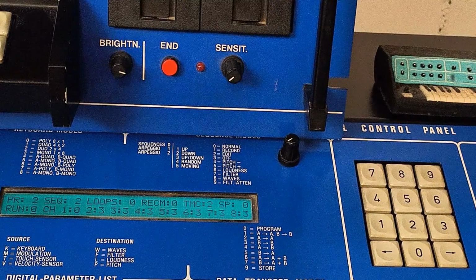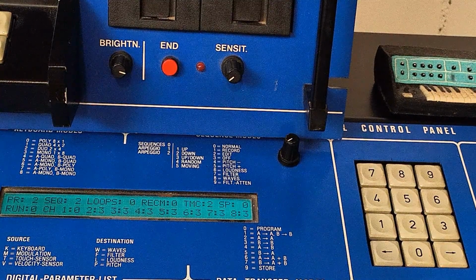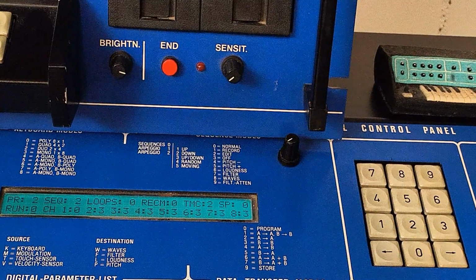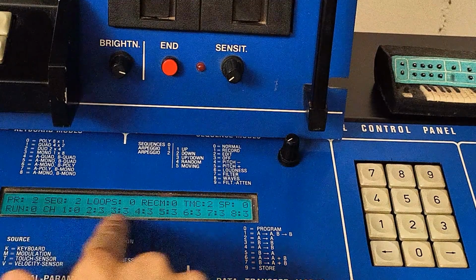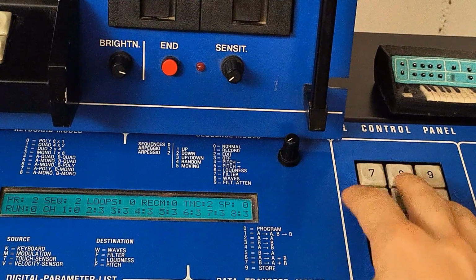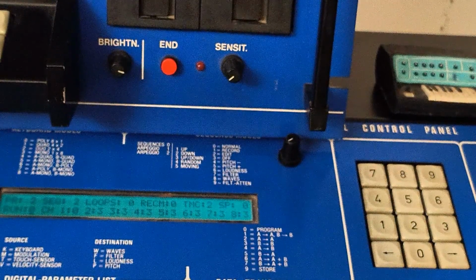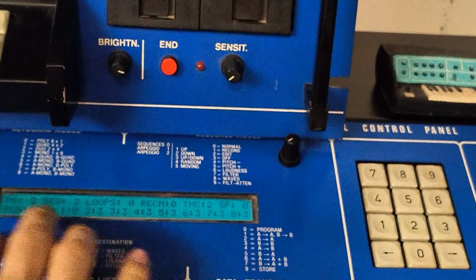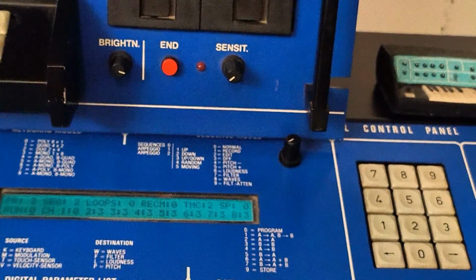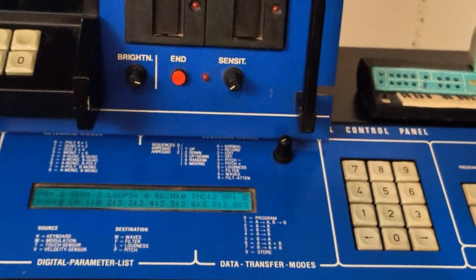Before we start, it's really important to know that for the sequencer you're gonna be using this display, this part, and not necessarily the right part, but more for the shortcuts and changing the display, what it shows.